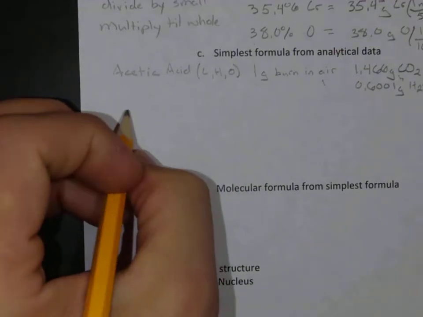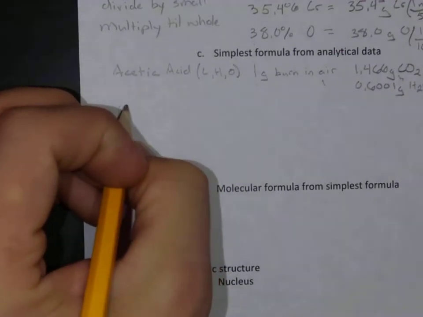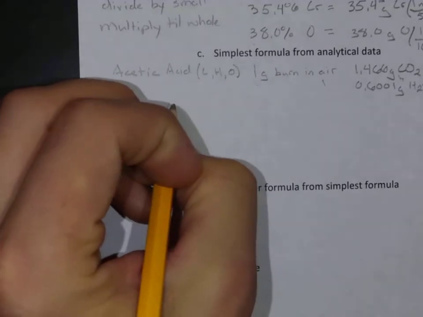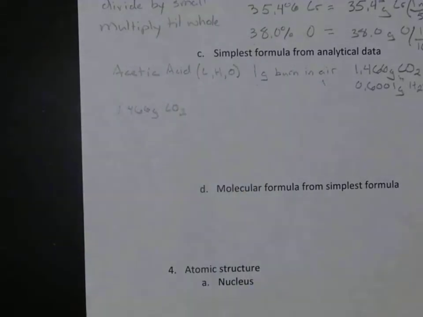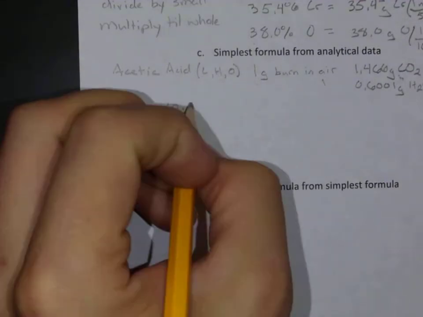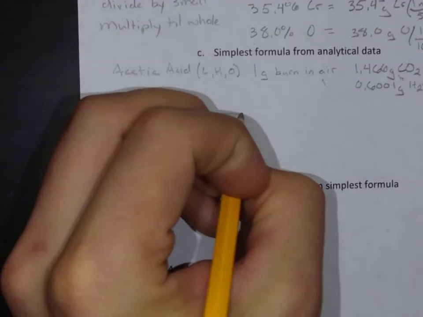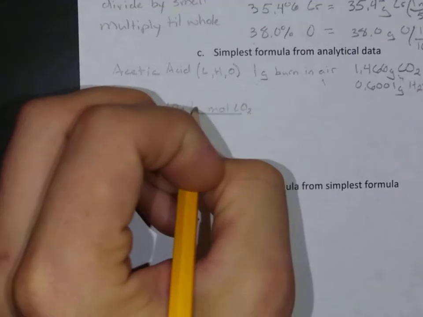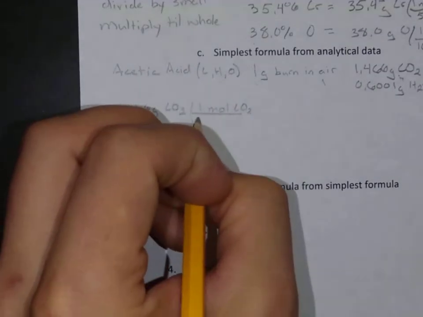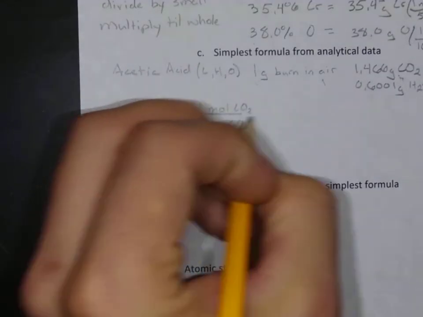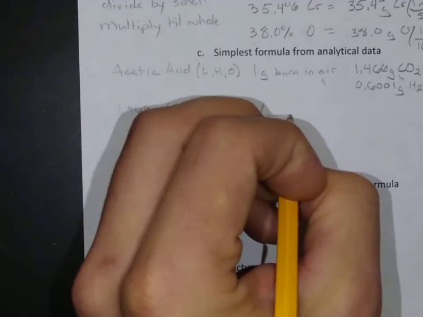Okay? So my 1.466 grams of CO2, I can't just convert grams to grams. I have to go through moles. So my 1.466 grams of CO2, I'm going to convert it to moles. So 1 mole of CO2 is 44 grams. And then I can do my conversion.